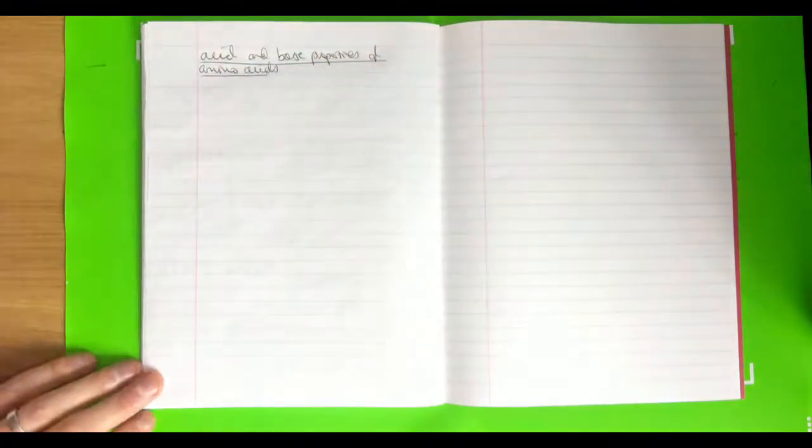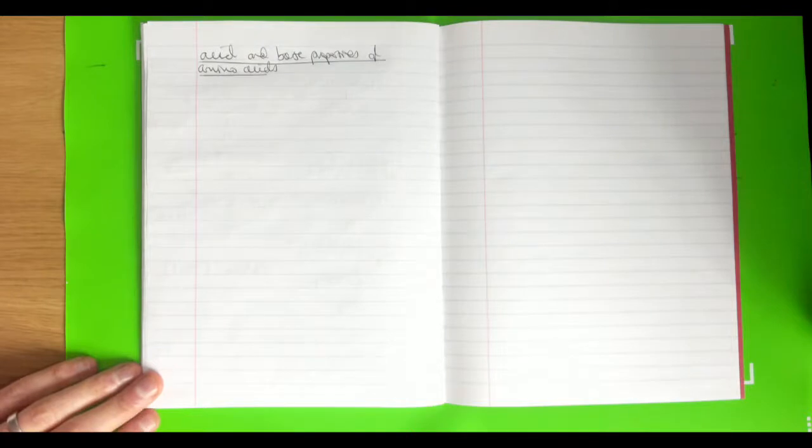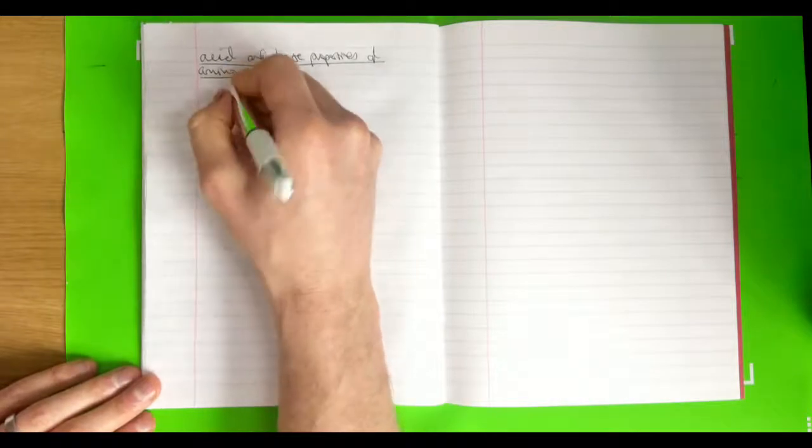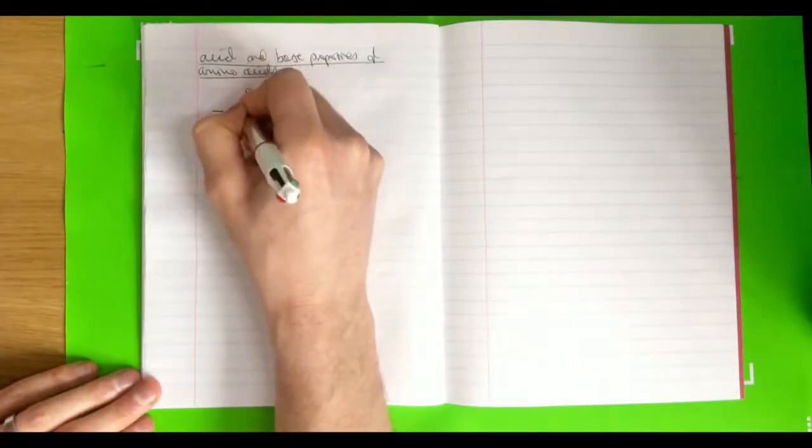So this is acid and base properties of amino acids. So let's just have a look at part of the molecule. Let's just have a look at the carboxylic acid group of the molecule on an amino acid. I'm not going to draw the rest of the amino acid, I'm just going to draw the carboxylic acid bit.